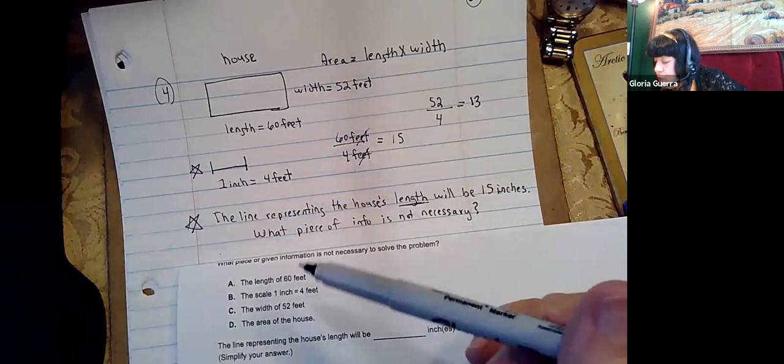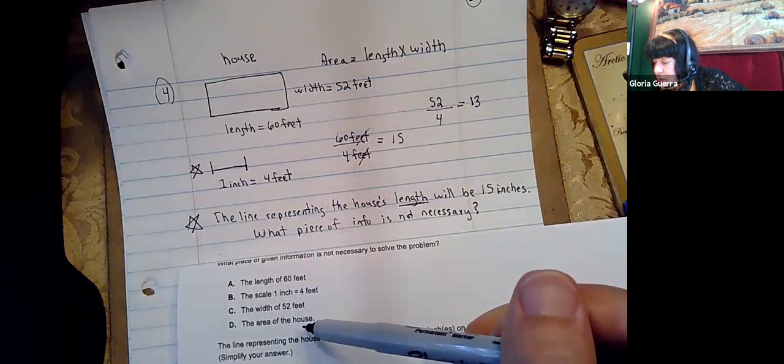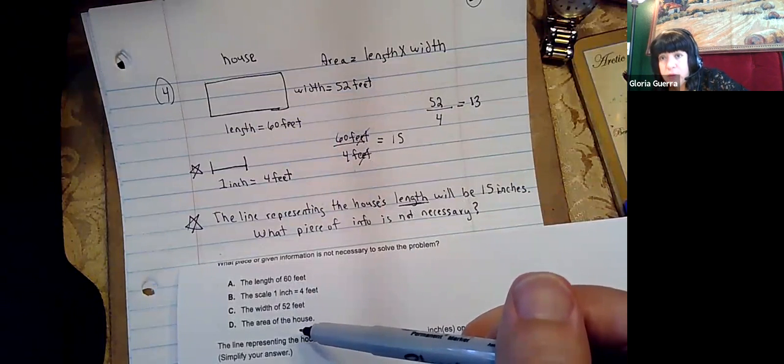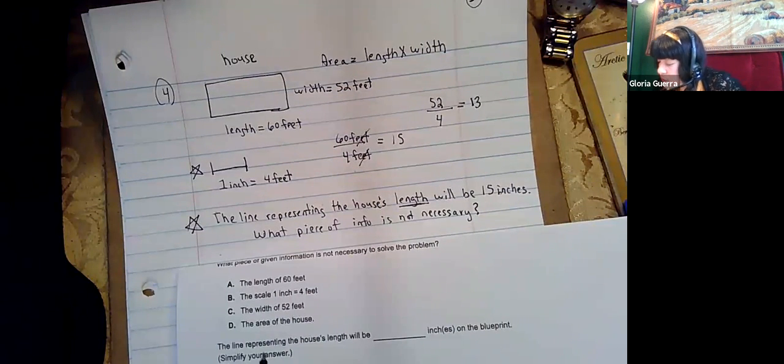So from our choices, between C and D, the best one to keep would be D, because without the area given, you wouldn't have the length known and you wouldn't have the width known. And you definitely need the lengths. You need that dimension. So the best one to rule out, not necessary, would be the width of 52.